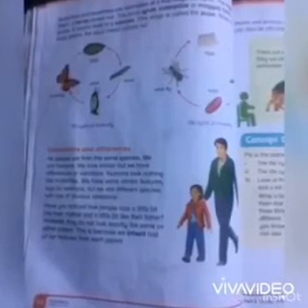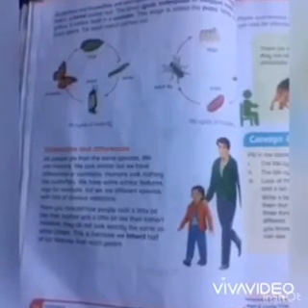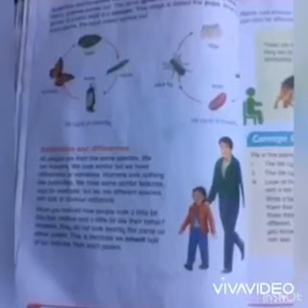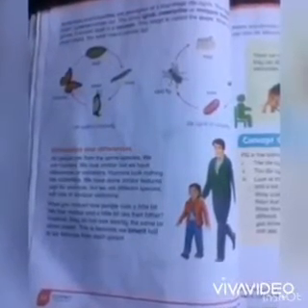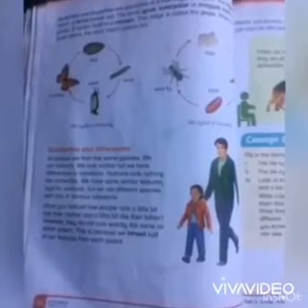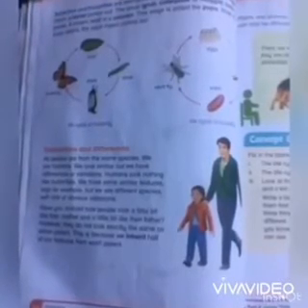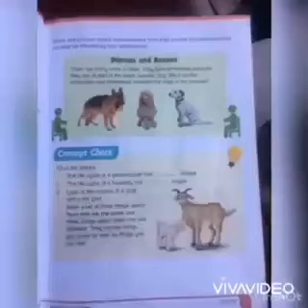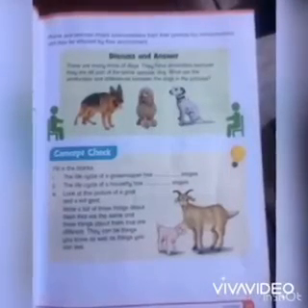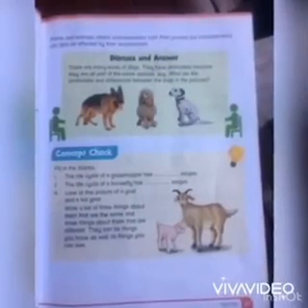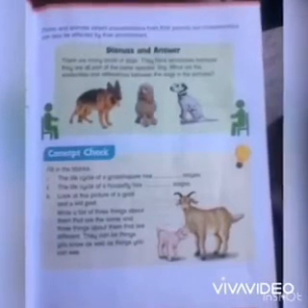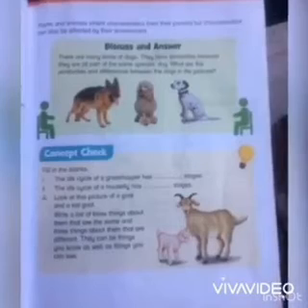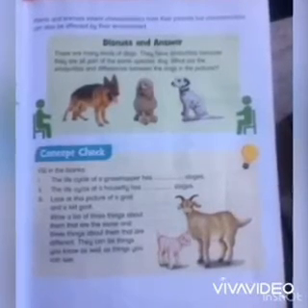We have similarities and differences, like you look a little bit like your mother or your father, because you inherit half of your features from your mother and your father. And there are also some things which are similar in all humans, like legs, hands, ears, nose. These are all the same in humans.